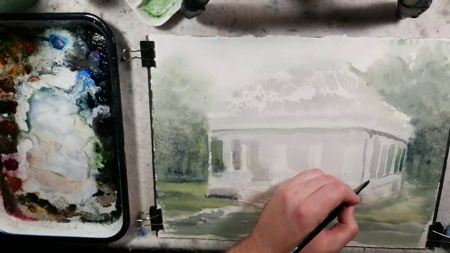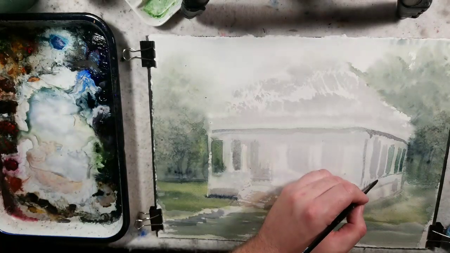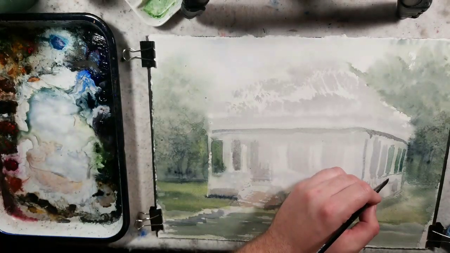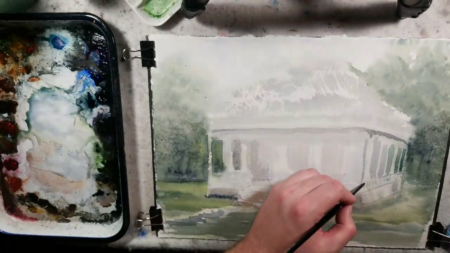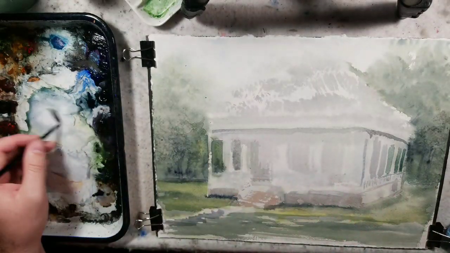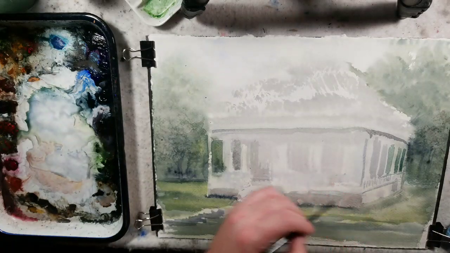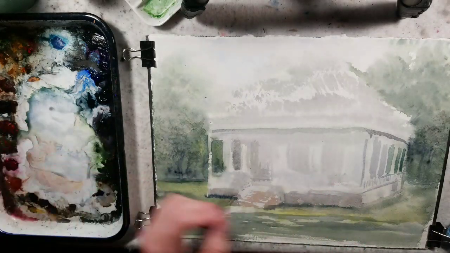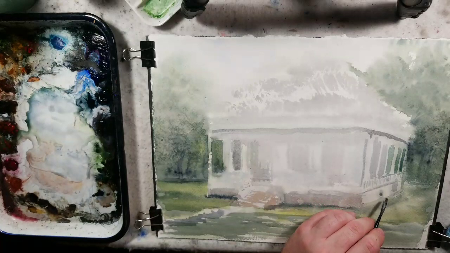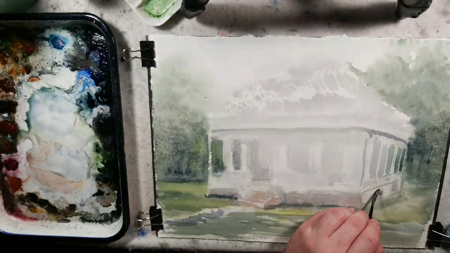Now there's tons of these little posts right alongside, so kind of like a little decking fence. You don't have to count and do each individual one. But I'm going to darken this grating alongside.